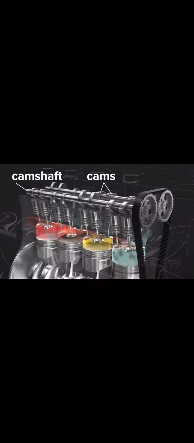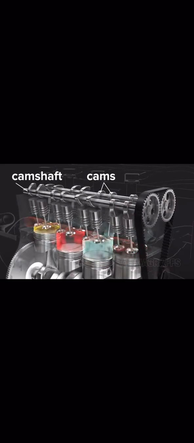Finally, exhaust. The piston comes back up, pushing the spent mixture out through open exhaust valves and the exhaust port, connecting multiple pistons. For smooth power delivery, pistons take turns firing. The firing order for this engine is 1, 3, 4, 2. Camshafts with specially shaped cams push spring-loaded valves open in turn. Cam gears and a timing belt or chain link everything to the crankshaft, and it all spins together.